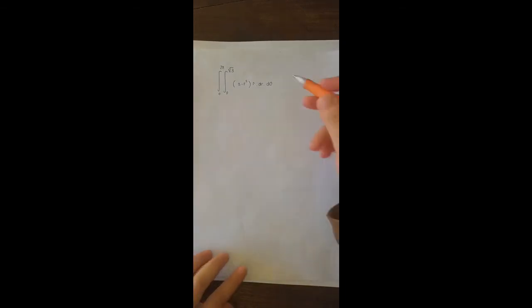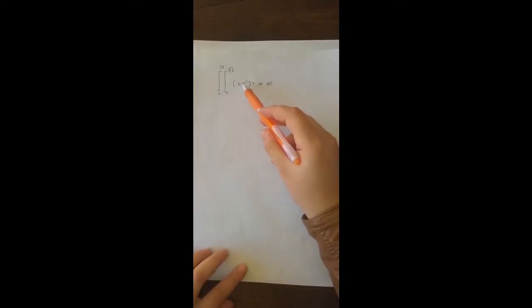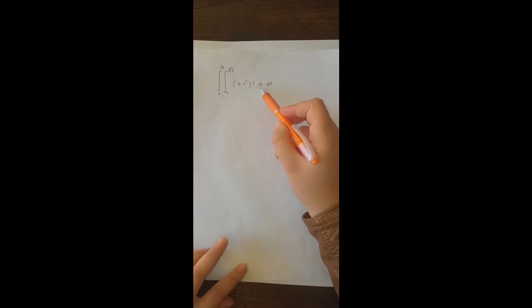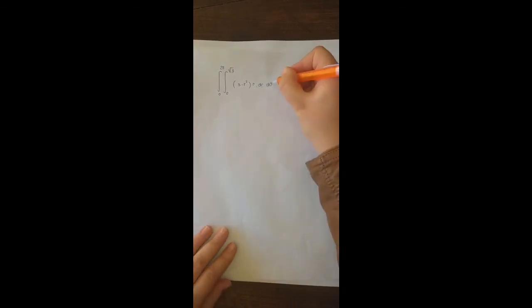So this would be our resulting integral, where instead of having 3 minus x squared plus y squared, you'll have 3 minus r squared, remembering your integration factor, and then dr d theta.